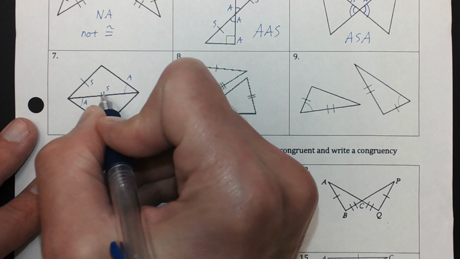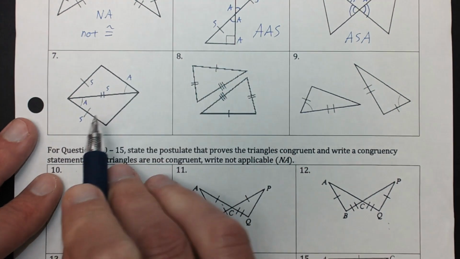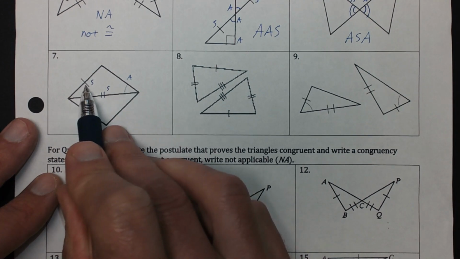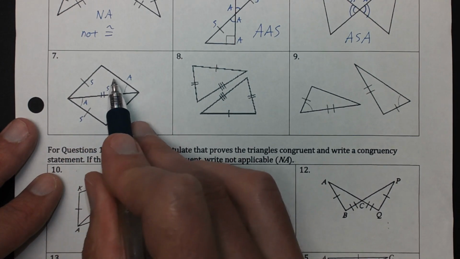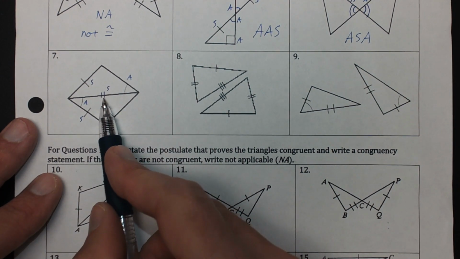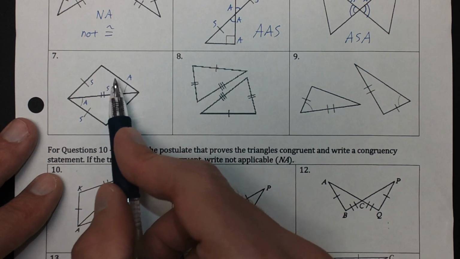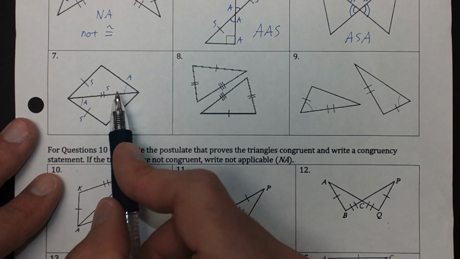So we could say side, angle, side, and then you might be tempted to say side, angle, side over here. But this side we skipped over, and we can't do that. We can't skip any sides if we're talking about sides. Side, angle, the other side would have to be right here, and it's not. So we're skipping over that side.